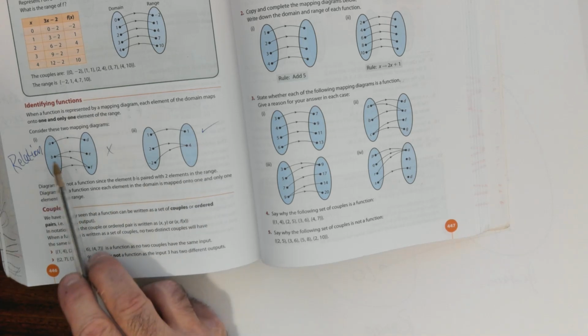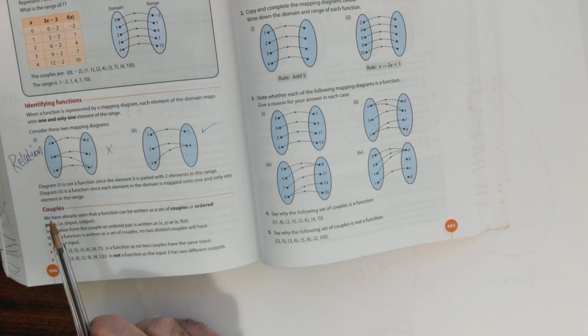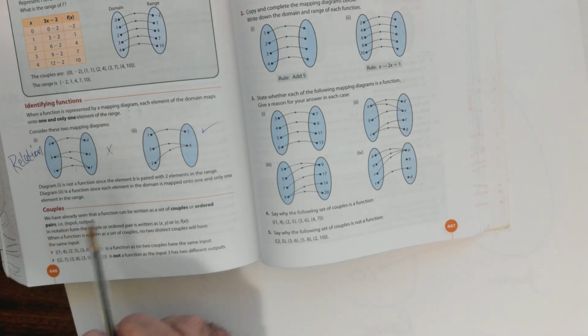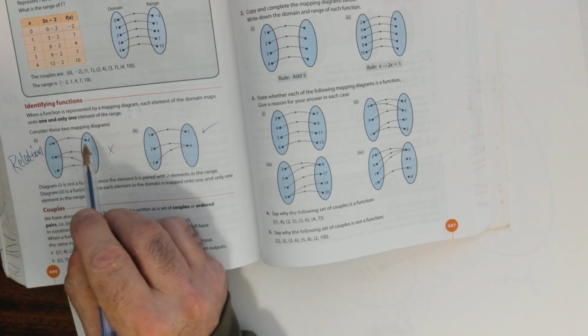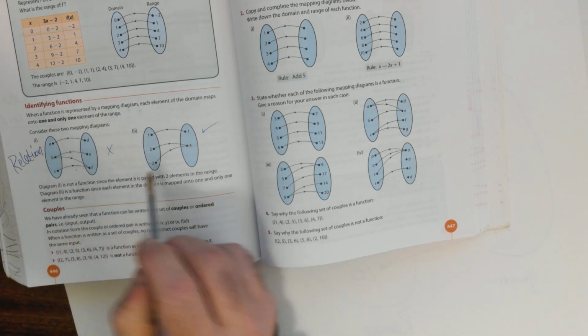Okay. You are allowed to not map it to anything. I think. Okay, maybe that's not true either. We do say every element in the domain has one and only one output.